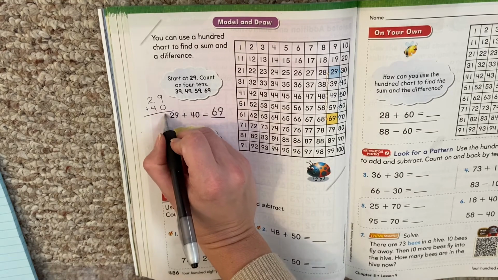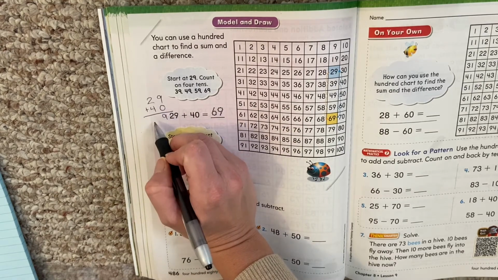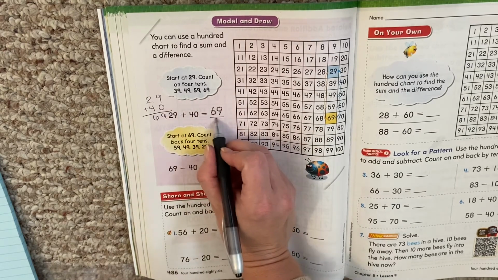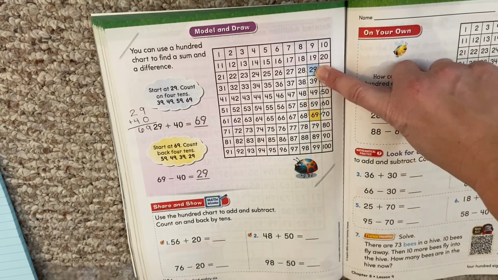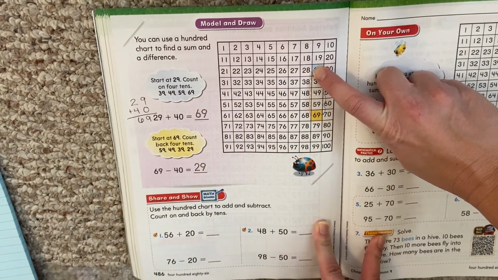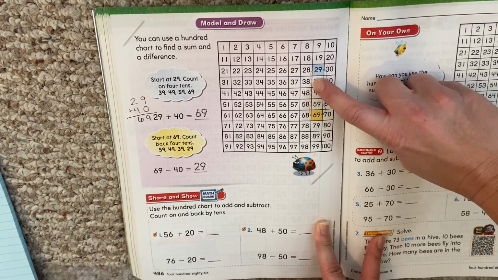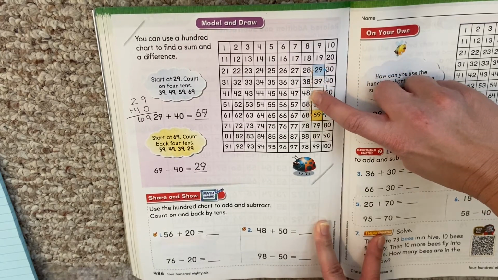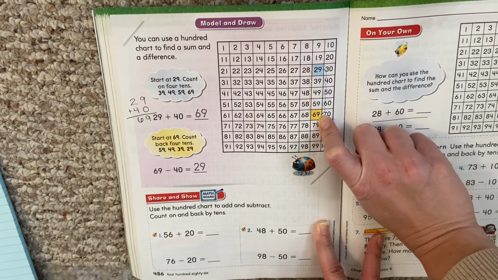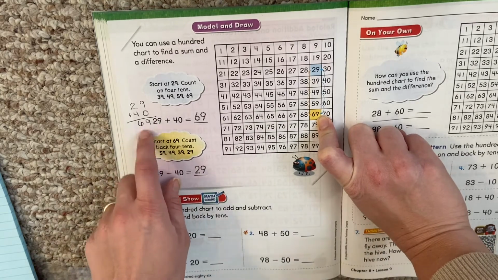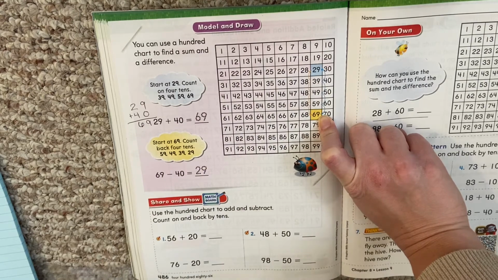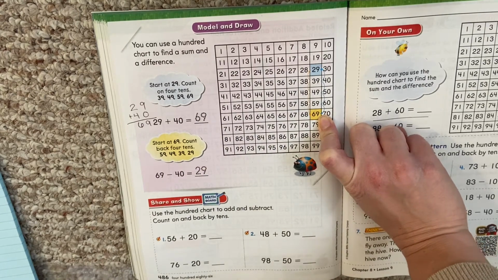9 plus 0 is 9. 4 plus 2, or 2 plus 4, 6. Gave us 69, okay? Or we put our finger on 29, right? And if we're adding 40, we count by tens going down. 10, 20, 30, 40. And see, we landed on 69. So either way, I prefer you guys learning how to do it this way because as you get older, you're not going to have a hundreds chart to play with, okay?